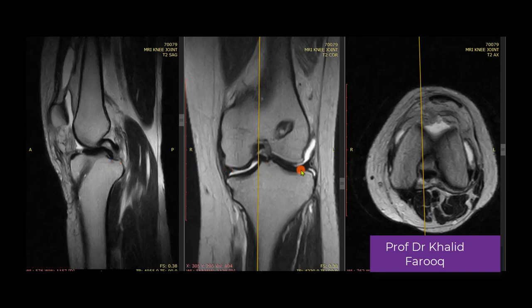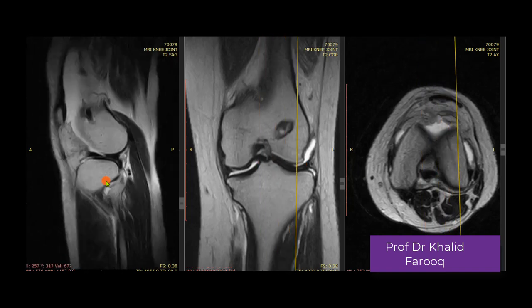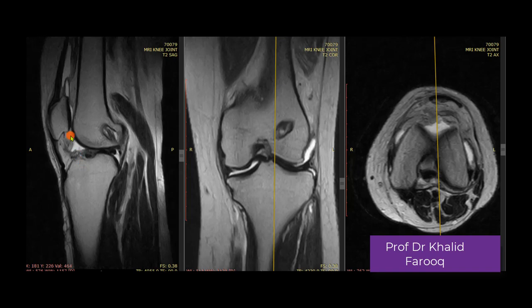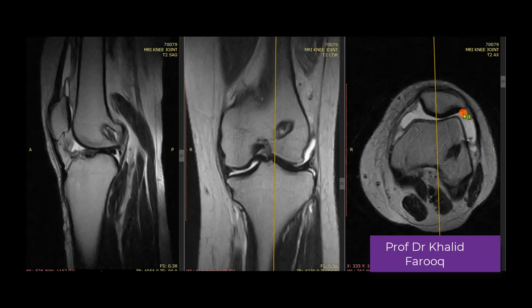Here we see lateral meniscus, which is unremarkable, while quadriceps and patellar tendons are normal. Small amount of joint effusion is appreciated. We can see this is the suprapatellar bursa with joint effusion.